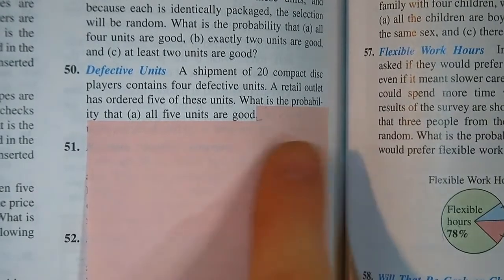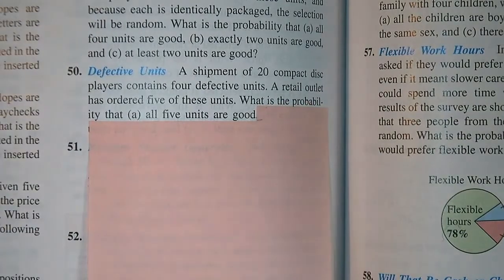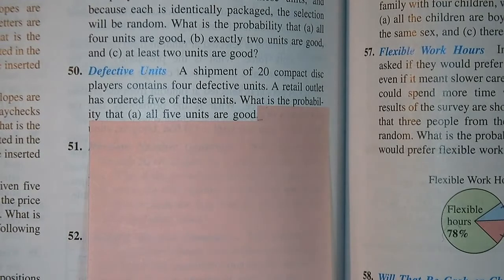Now, because the question is probability, that tells me I'm going to use my fraction again. I know that's going to be part of my plan. And because I'm using my fraction, when I go through and start asking my questions, I'm going to have to ask all the questions twice. Once as I think about the top of my fraction, and once as I think about the bottom of my fraction. All right. So with that in mind, let's start working through the problem.